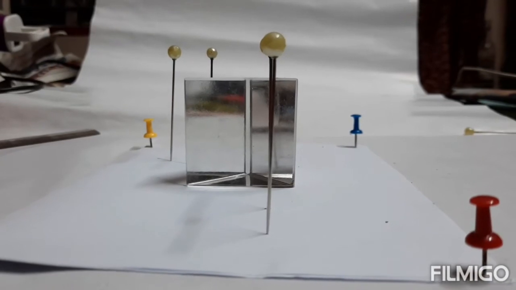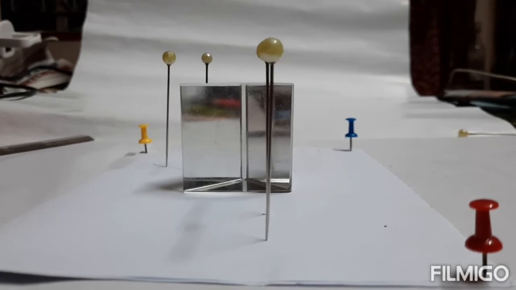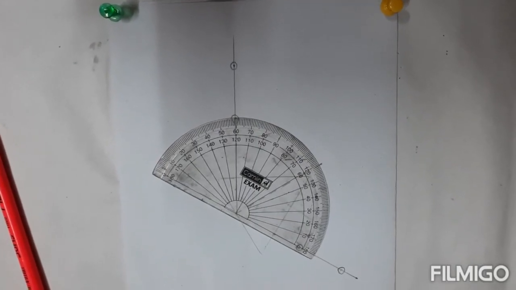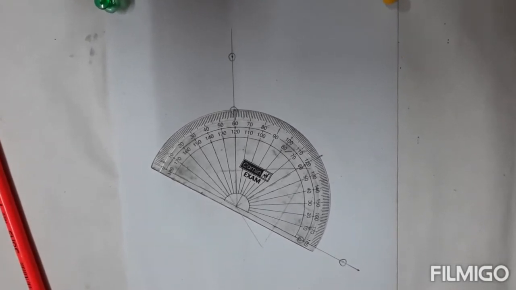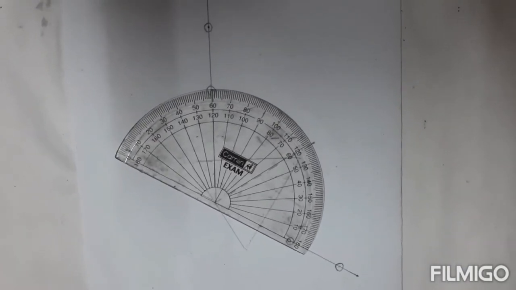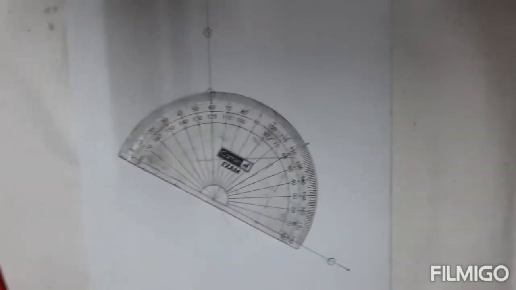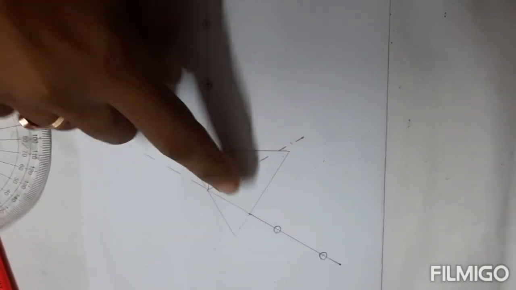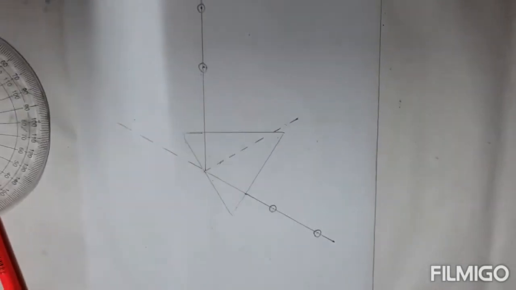Here all 4 pins are in one line, and so this is the emergent deviated ray. The angle of deviation is 180 minus 120 degree. We can find the 120 degree angle from the protractor. So when we remove the prism, we get the angle of deviation, that is 180 minus 120, that is 60 degree.